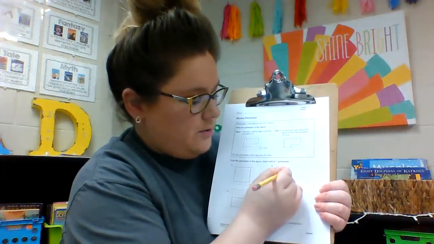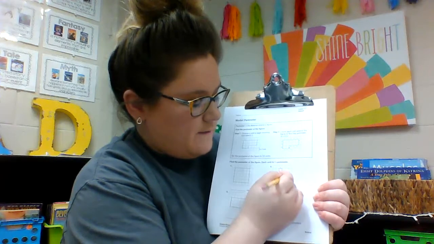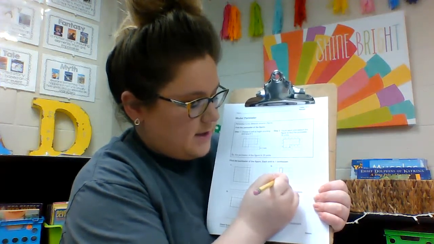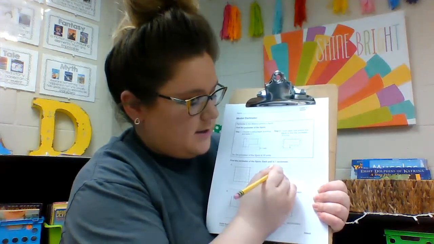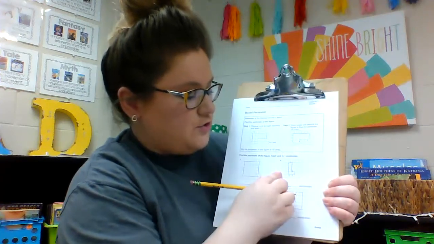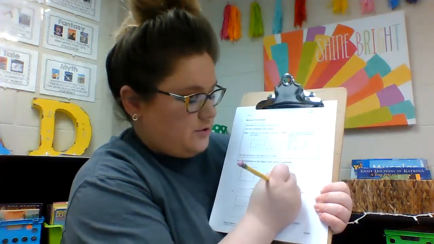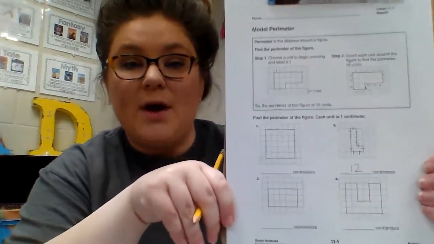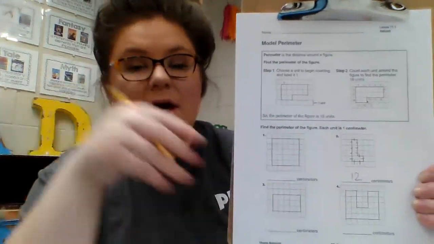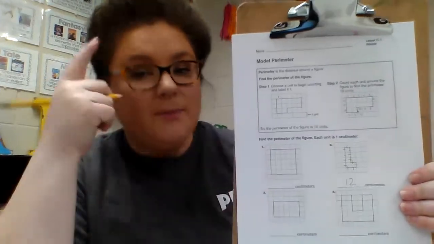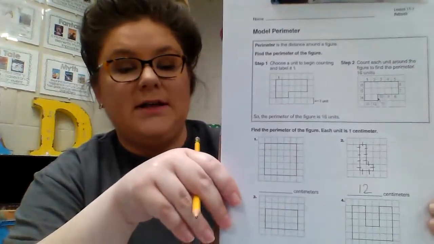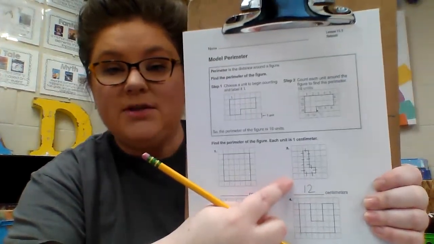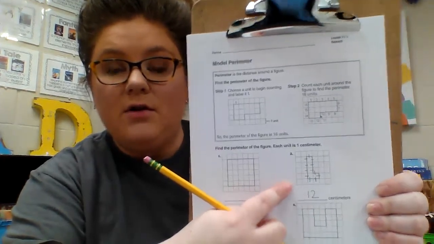1, 2, 3, 4, 5, 6, 7, 8, 9, 10, 11, 12. So the perimeter of this figure for number 2 is 12 centimeters. Now, the reason I like to do tick marks is so I can, as I go around and I count, not just try to keep a hold of it in my brain. I actually have all the visuals there to make sure that I've gotten every single edge of the figure.